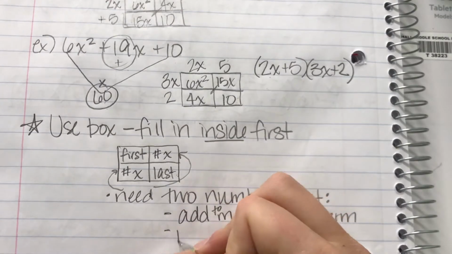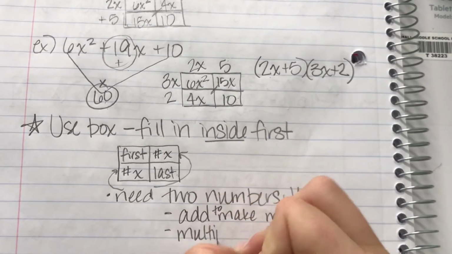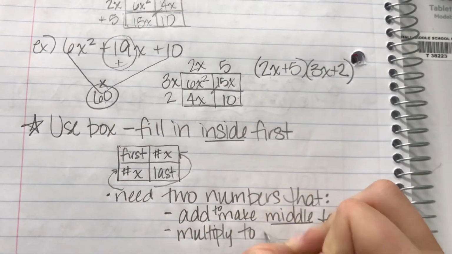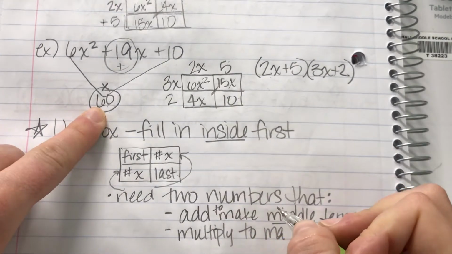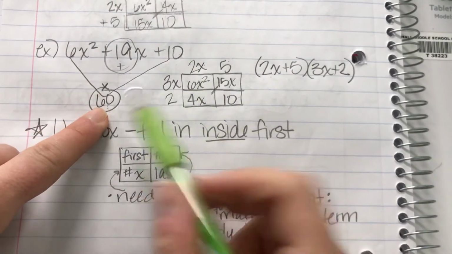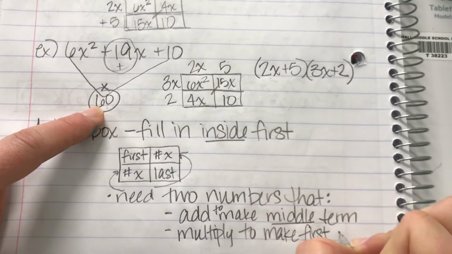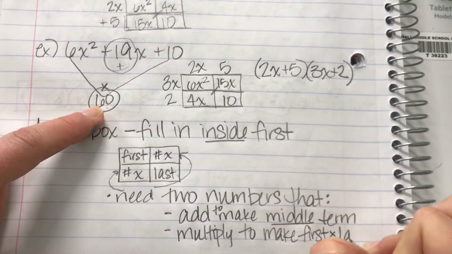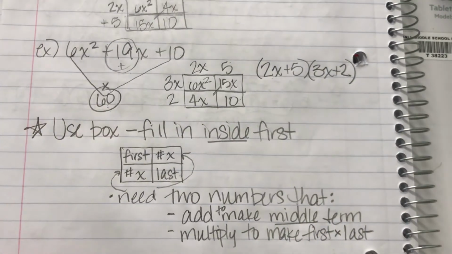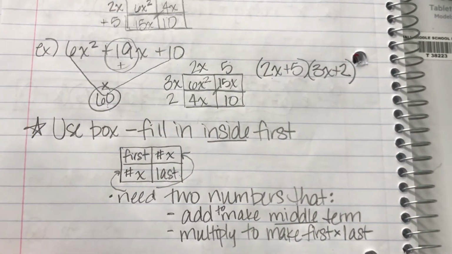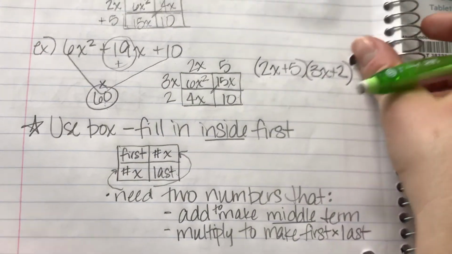They multiply to make the first times the last. That's how I got the 60: they multiplied to make 6 times 10. And 15 times 4 is 60. Yes. And plus that is 10. You are exactly right. So they multiply to make the first times the last.